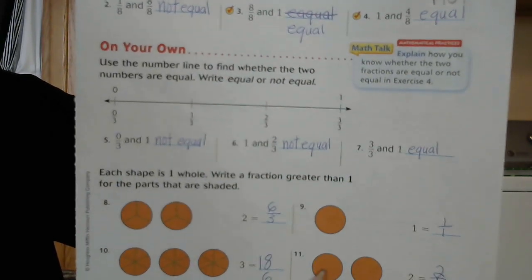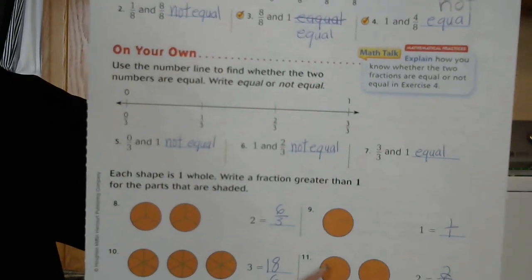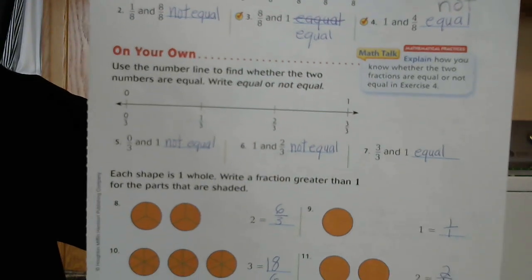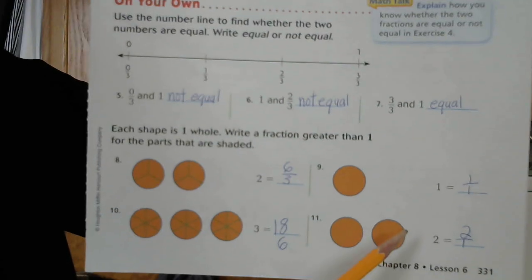Now, number 11 has 2 wholes, but they are not broken down. So each one has 1 section. So 1 is my denominator, and there are 2. 2 is my numerator. 2 1s equal 2.